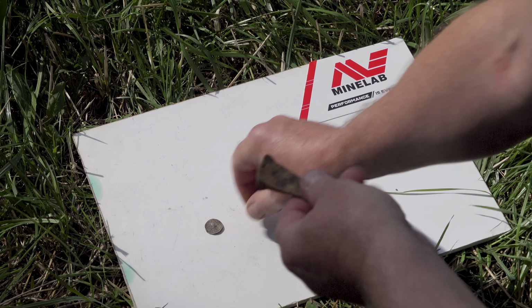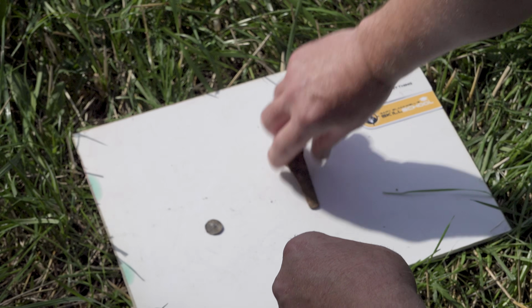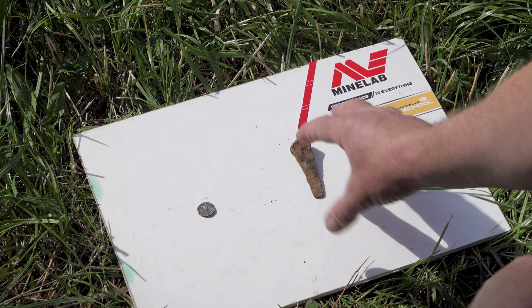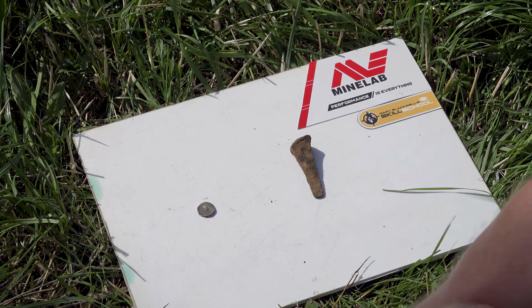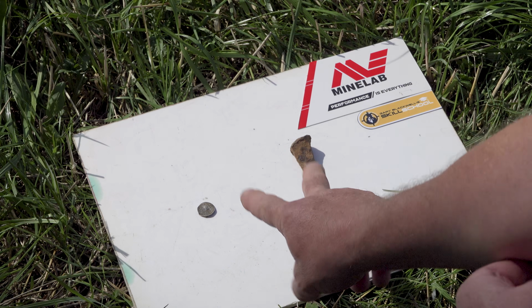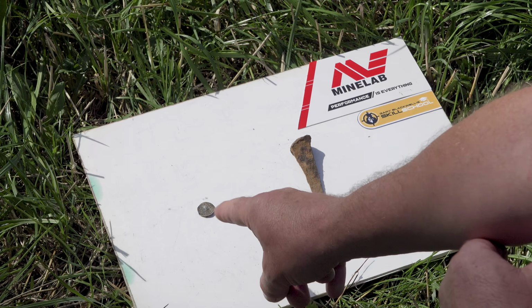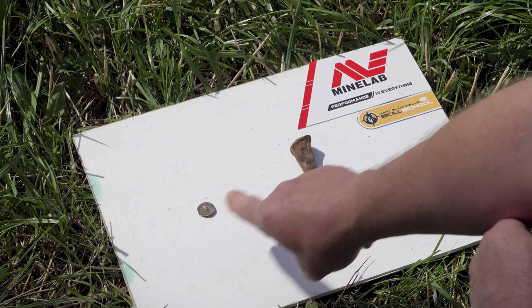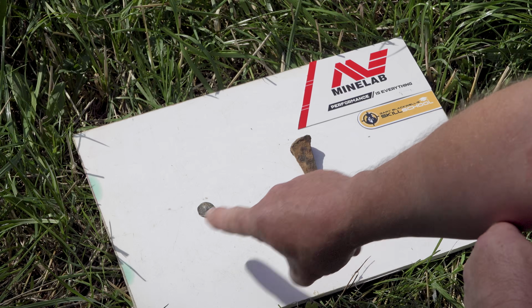Okay, let's really put this to the test. Now that is a big piece of iron, and that's going to saturate the signal from the coin. So whenever you've got two targets, the target ID and the tone will always be drawn to the strongest target, the strongest signal.